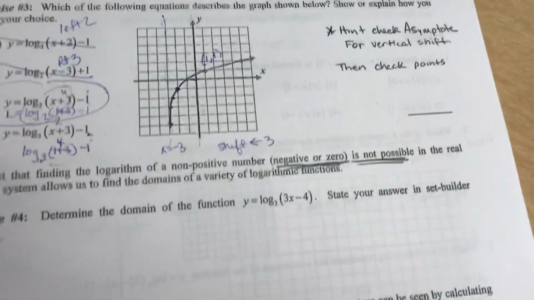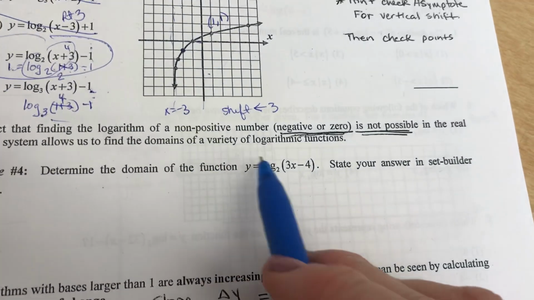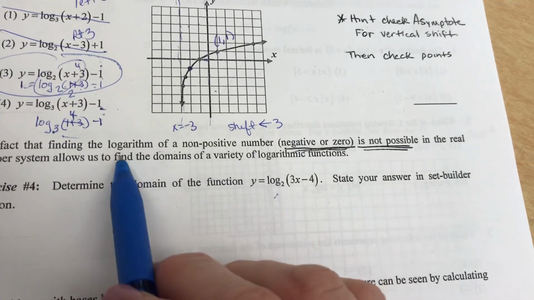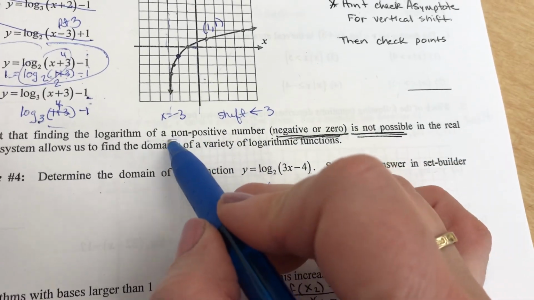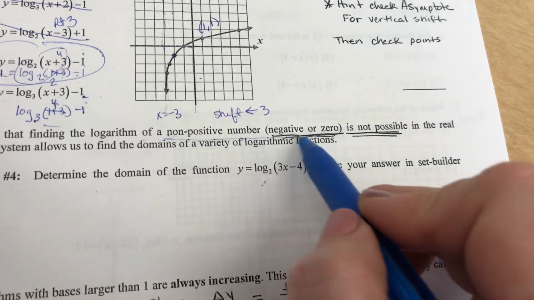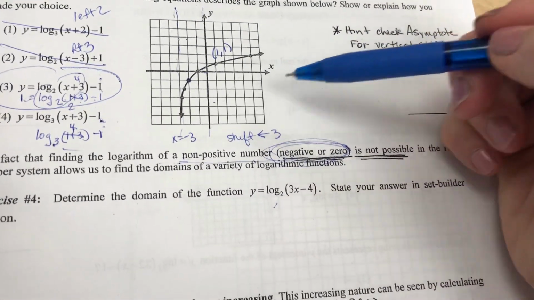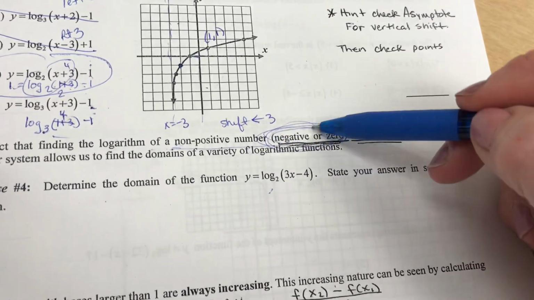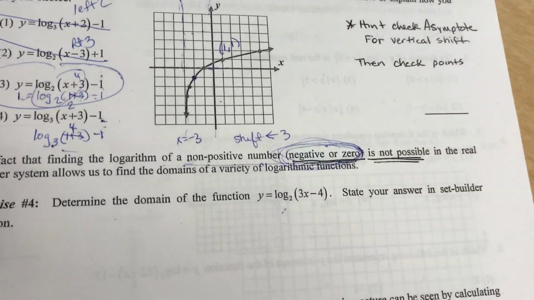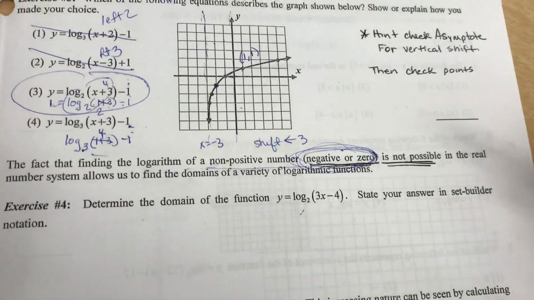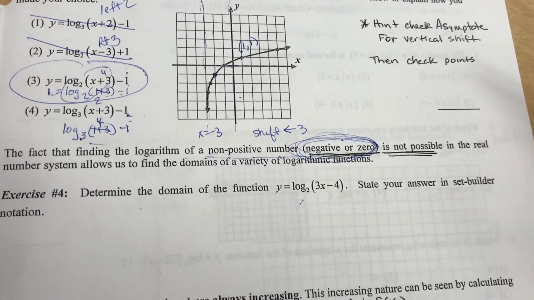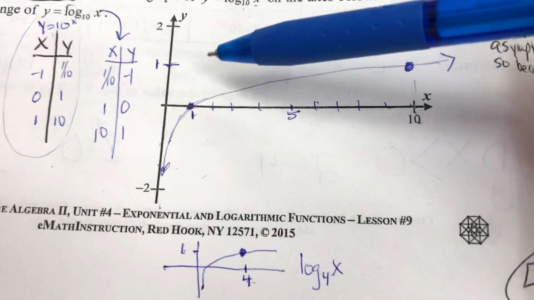All right. Next one, what is the domain? Well, up here it reminds you that the domain always has to be anything greater than 0. If it's ever negative or 0, it comes up impossible or error or undefined in your calculator. Because of this, we said it can never go past there unless there's a shift.